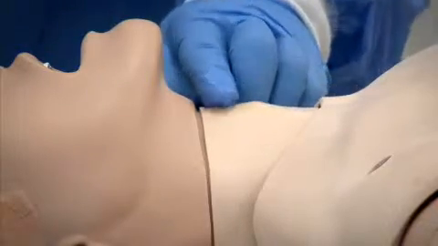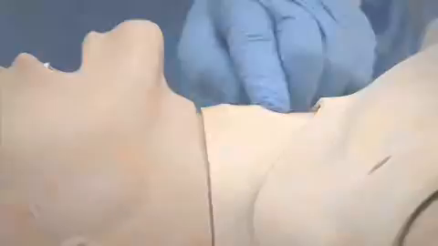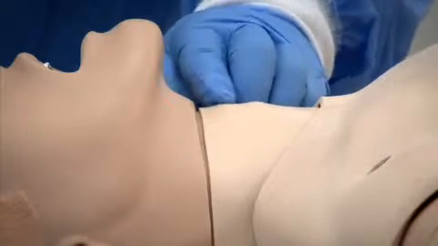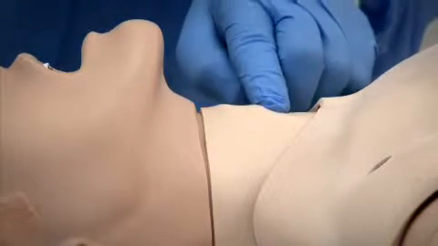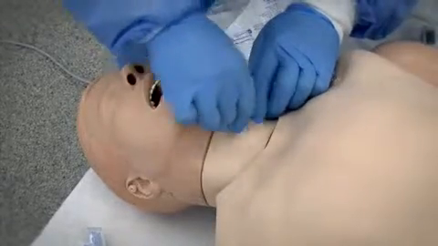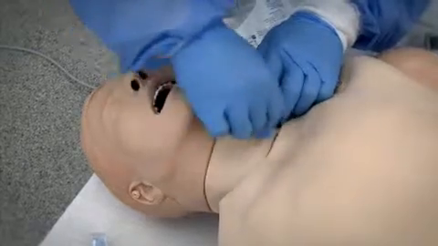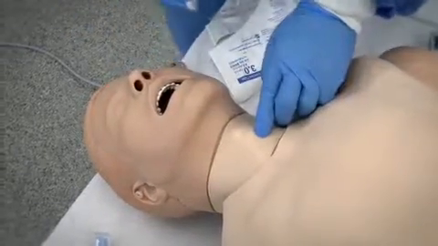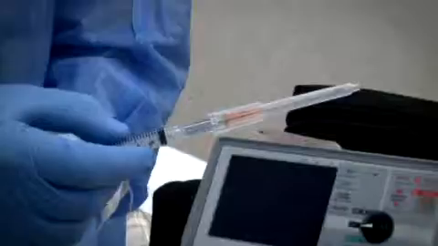Landmark for the cricothyroid membrane insertion site. This membrane is located between the inferior margin of the thyroid cartilage and the superior margin of the cricoid cartilage. Cleanse the area with an alcohol swab using an inward-outward circular motion. Maintain visual contact with the insertion site and prepare to advance with the catheter and syringe using a 45-degree caudal approach.